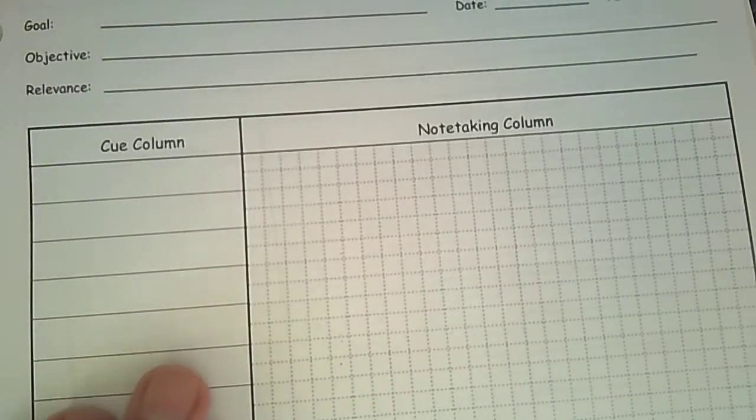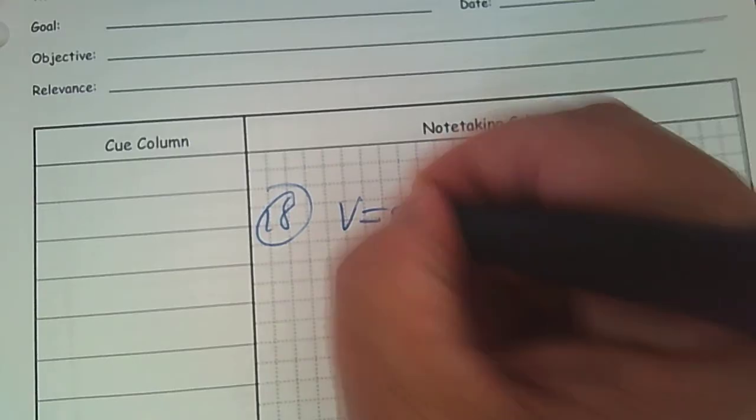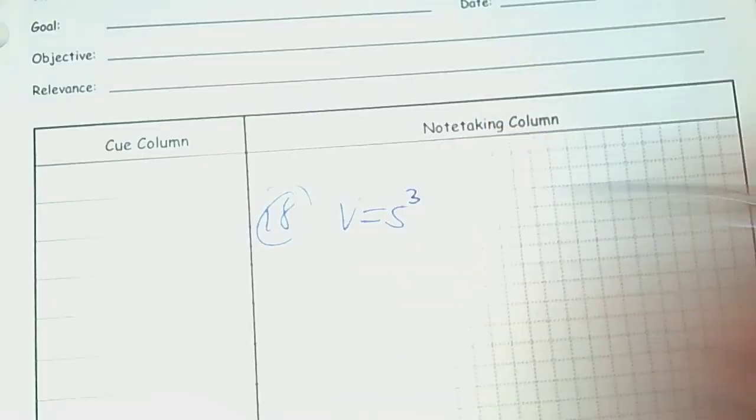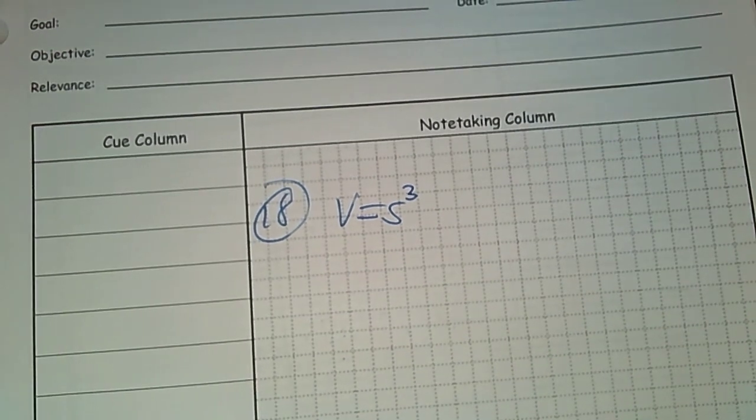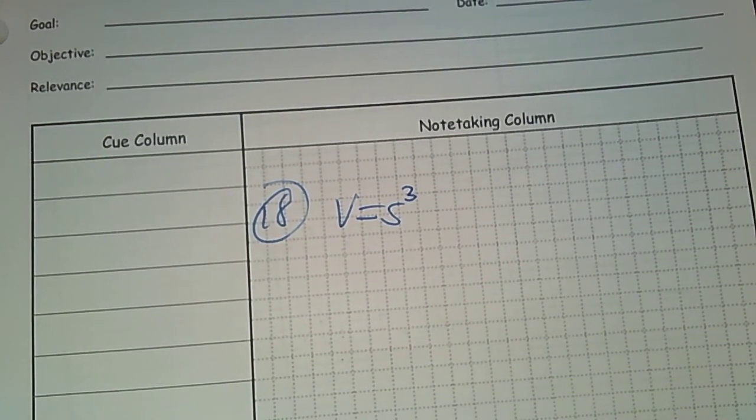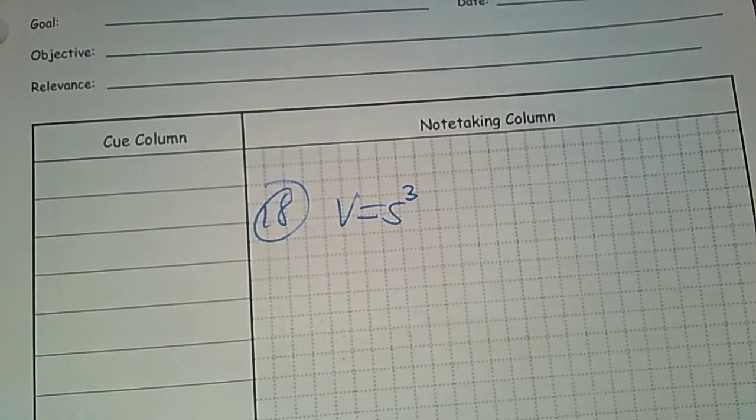Number 18. Number 18, they said the volume of a cube is that, where that's one side of a cube, and then you cube it to find the volume. Find the rate of change of the volume with respect to the side length when s equals 4.